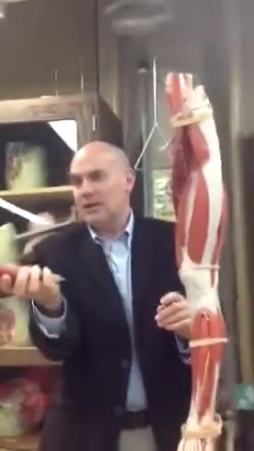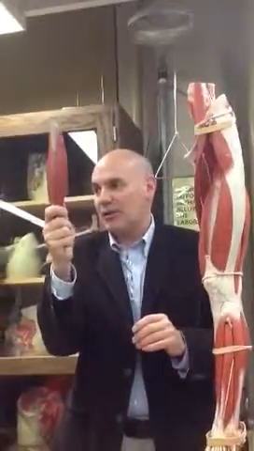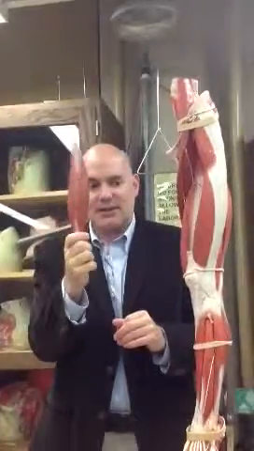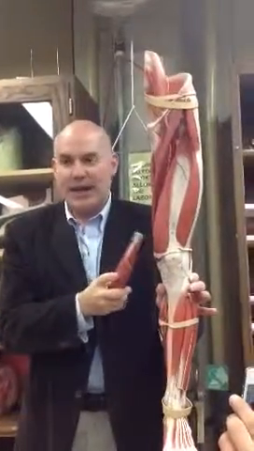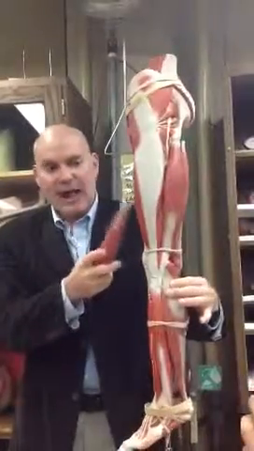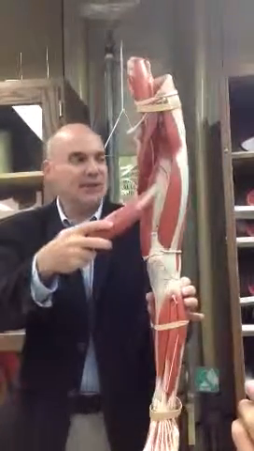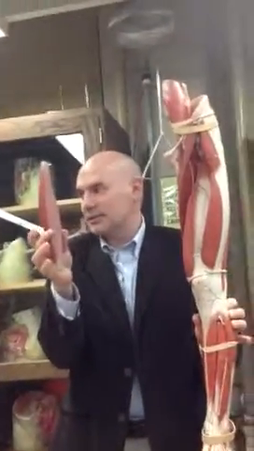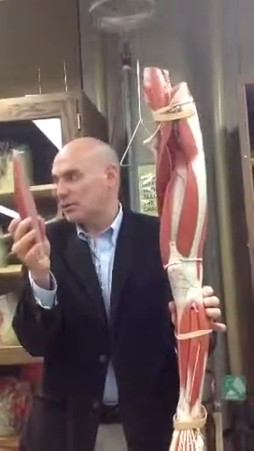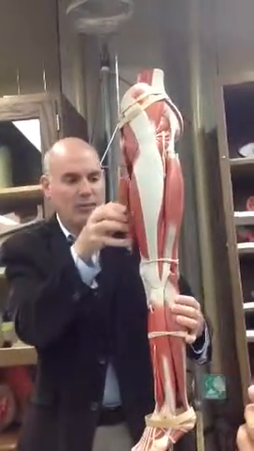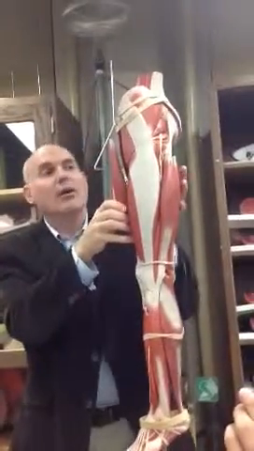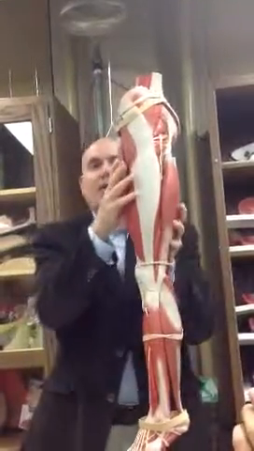Muscles underneath the rectus femoris. Did we say this one yet? Rectus femoris. Medialis, lateralis, intermedius, and rectus femoris. Right, 4 muscles of the group. The group is called the quadricep group.